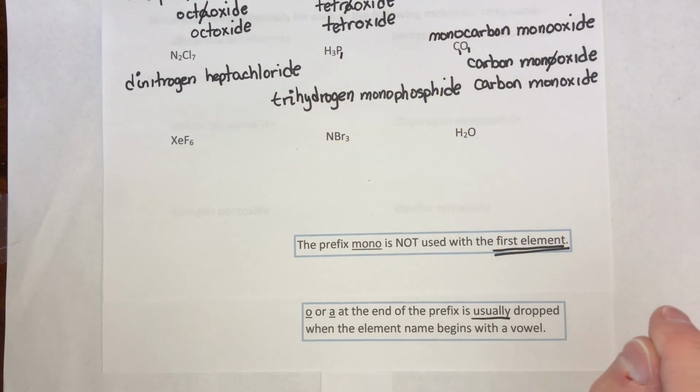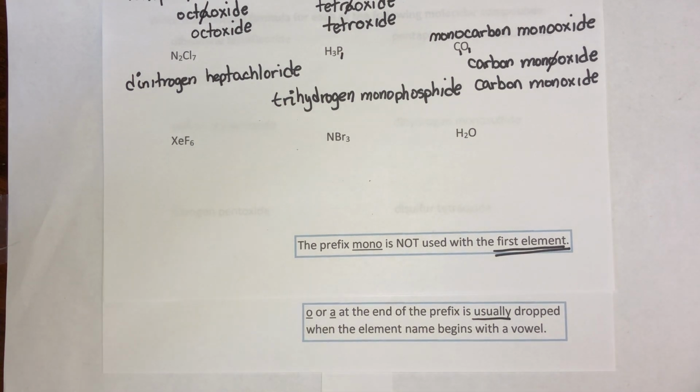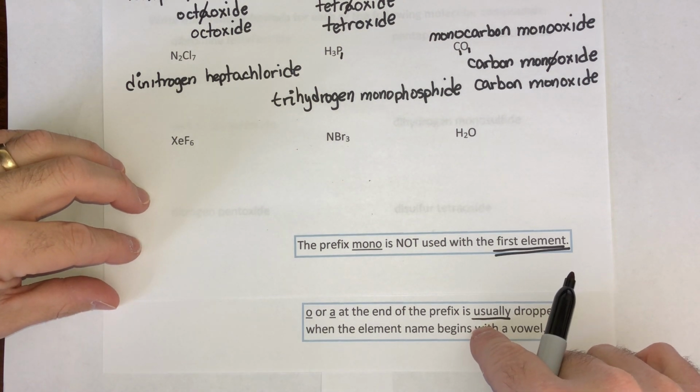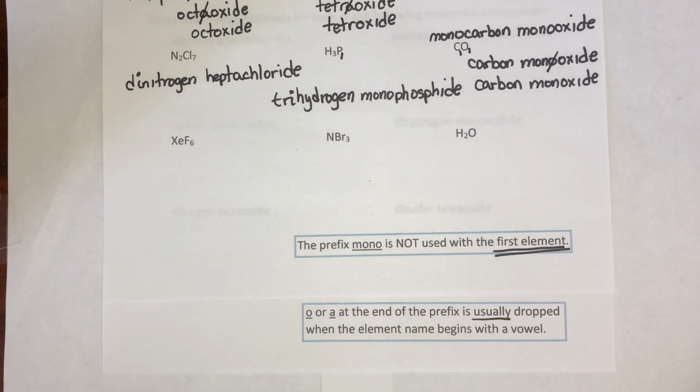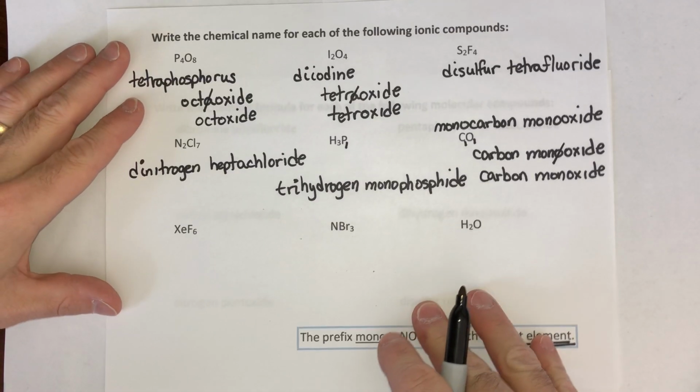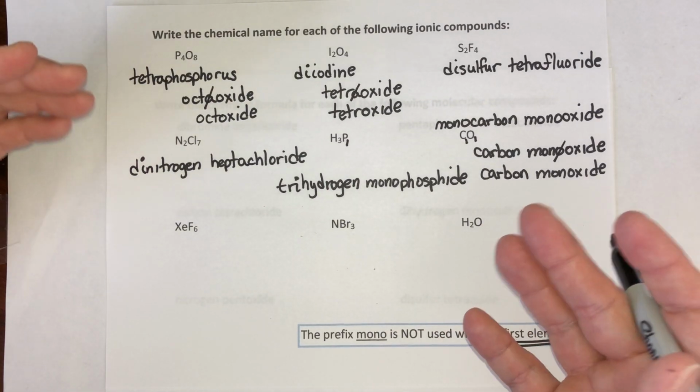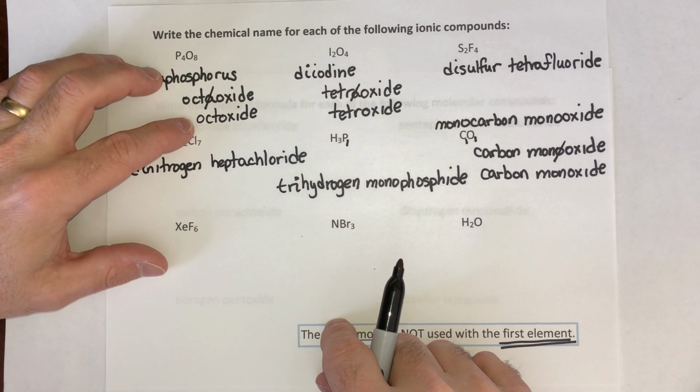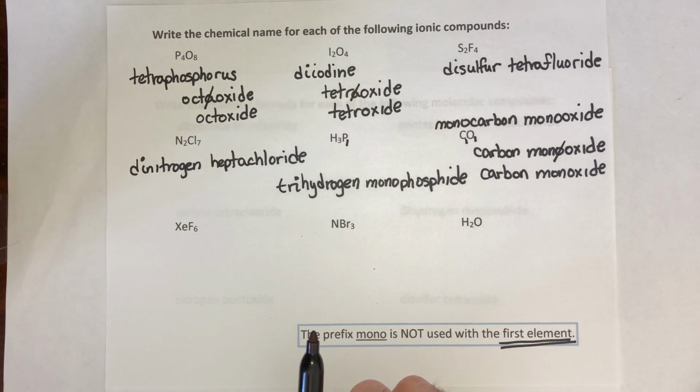This would be one of those, you go with what your teacher or whoever is giving you the problems wants. If they want you to follow this rule to the letter, then you just drop all those O's and A's. If they give you some leeway and allow you to listen to the sound, octoxide, octoxide, then you get to choose.